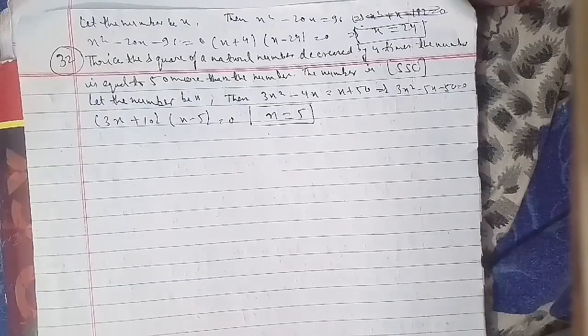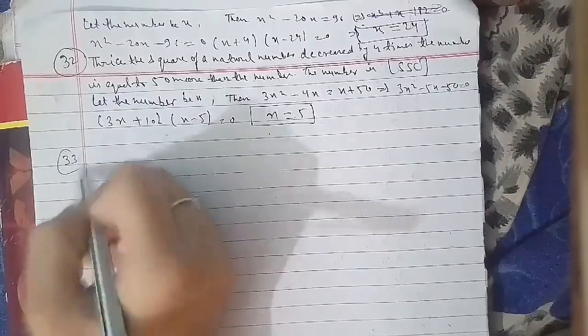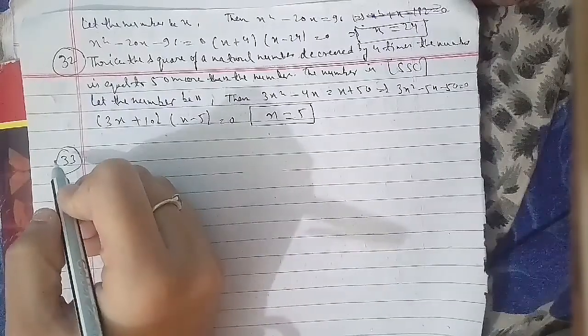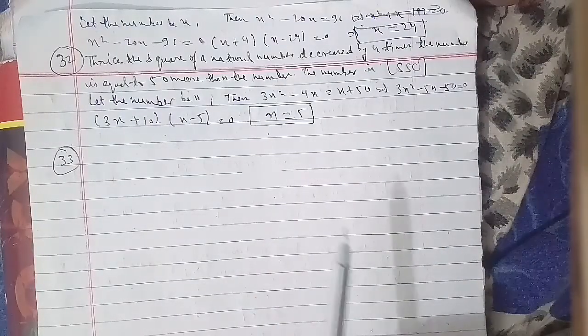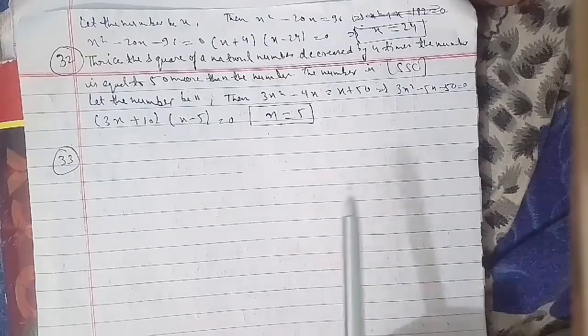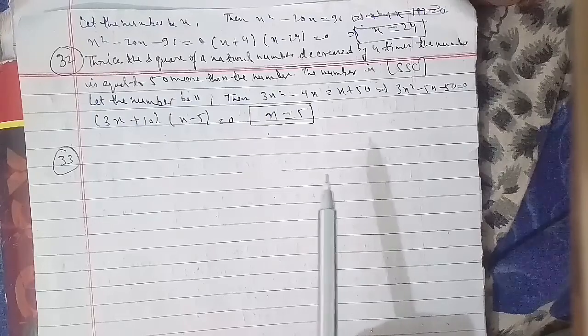The sum of a number and its reciprocal is 1/8 of 34.